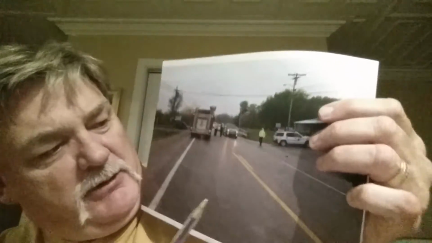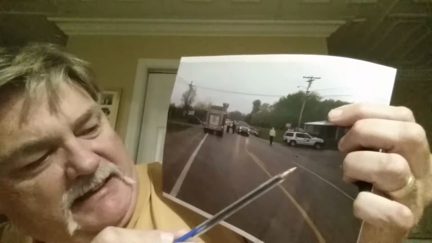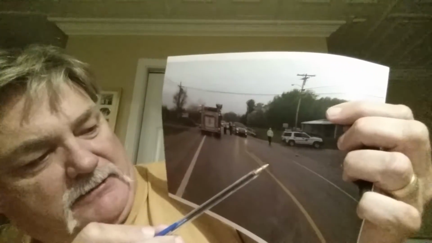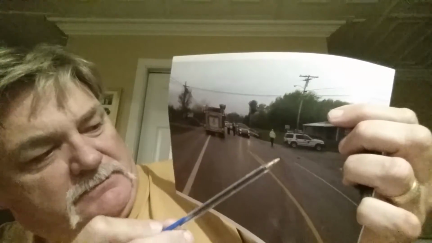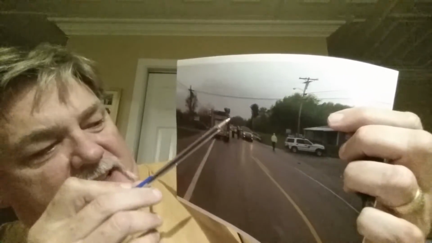Now, the police say in their report that the crash happened in this area here. Now, there is no debris. This is her lane of travel.